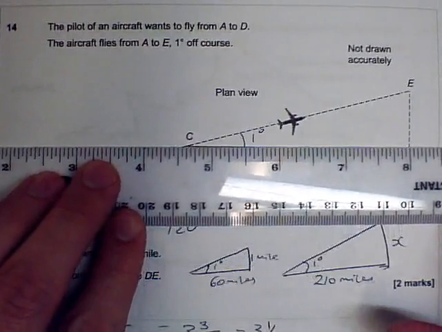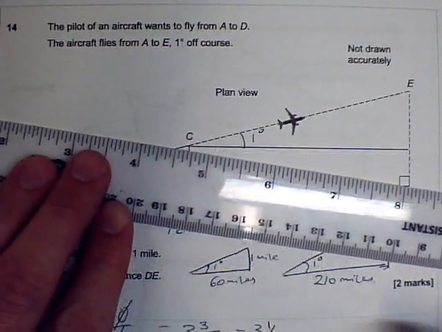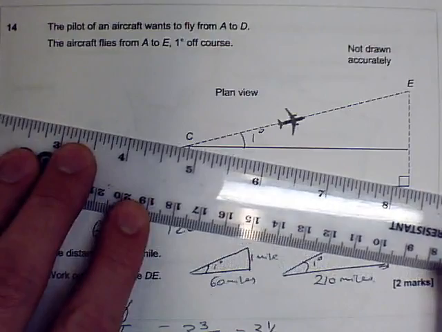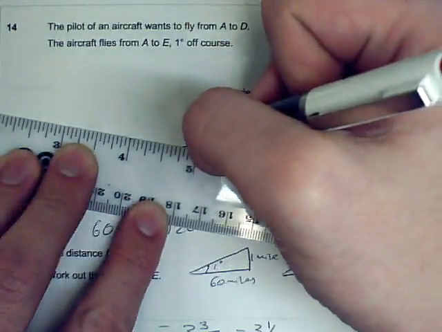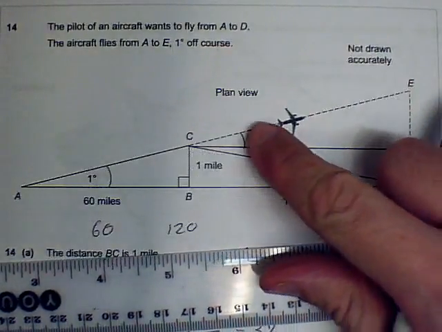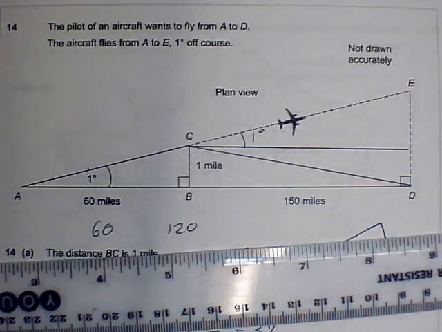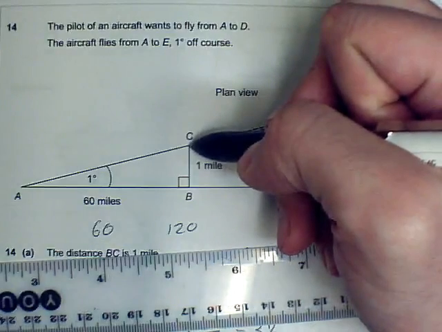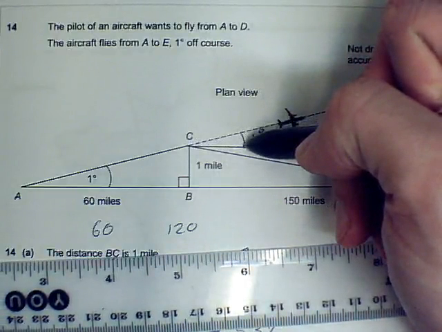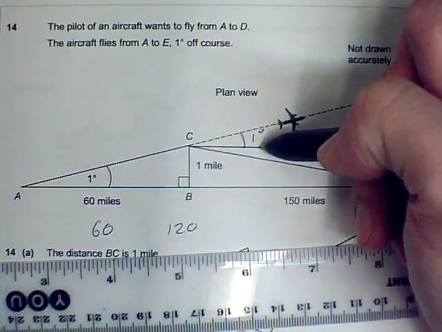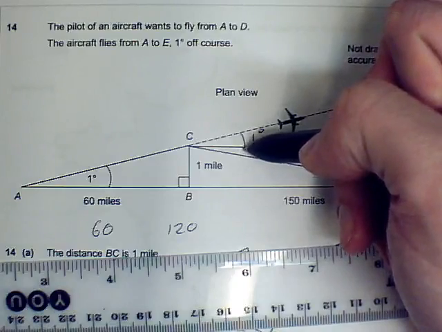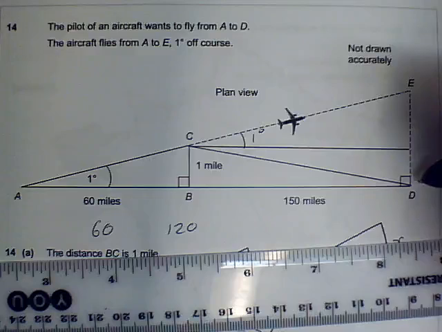So there I am at C. I want to go directly towards D, which is down in the corner here. Remember, this is not drawn accurately, so this looks like a really big angle, but actually it's not very big. So at C, at the moment, I'm going 1 degree off course. So if I go 1 degree off course the other direction, I then go back to a straight line. I then want to go another bit, the other way off course, to take me to D.